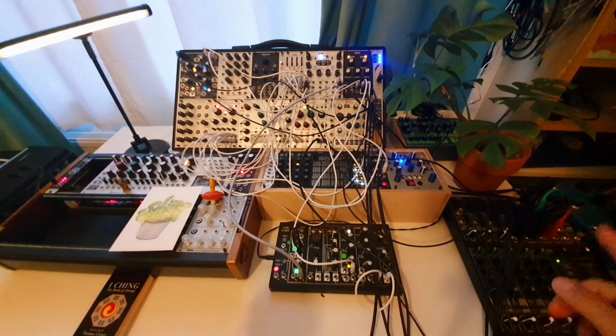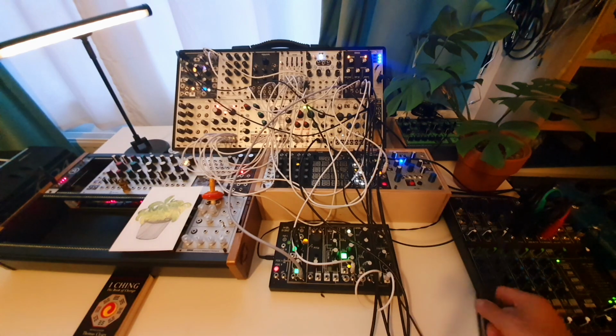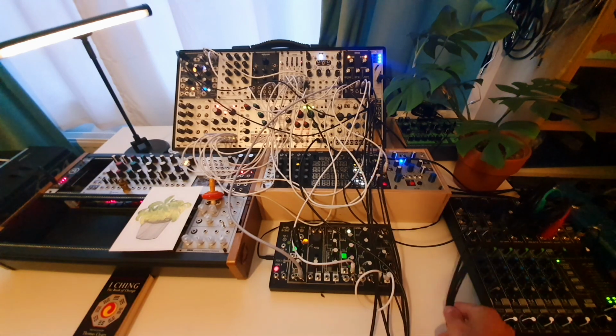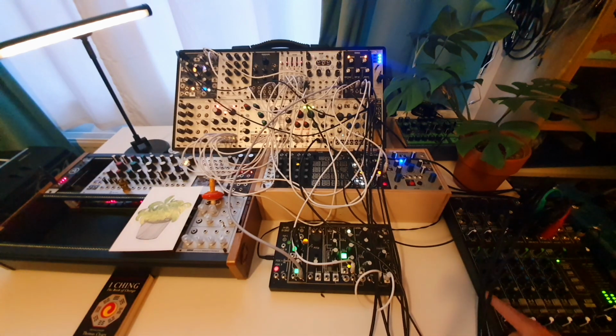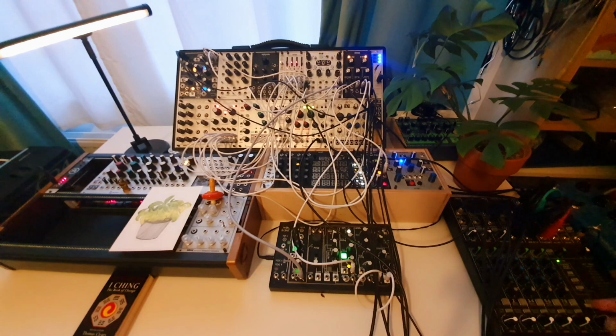So you get a lot of movement there too, but it's not as extreme as the Morphogene. I have it here on the mixer. I have the panning not completely hard, so it's somewhere in the middle. And of course, the star of the show is something that I want to try.